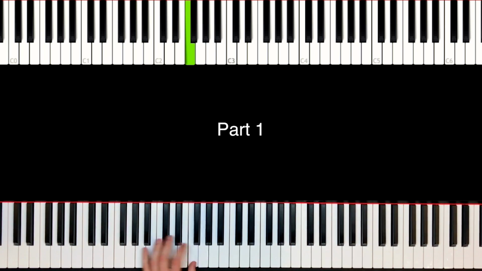Four times intro. Then we start with the verse. G minor again, C major, and D minor 2 times.